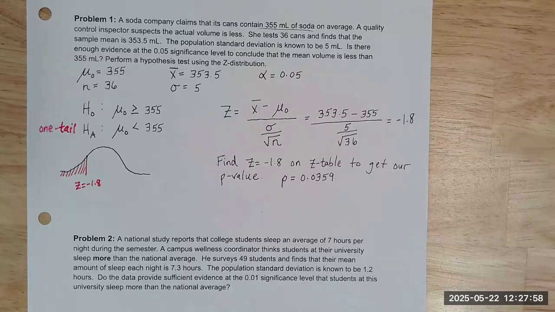I only get to say something interesting if my p-value is smaller than my alpha.